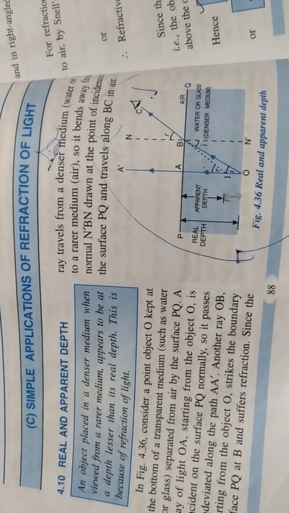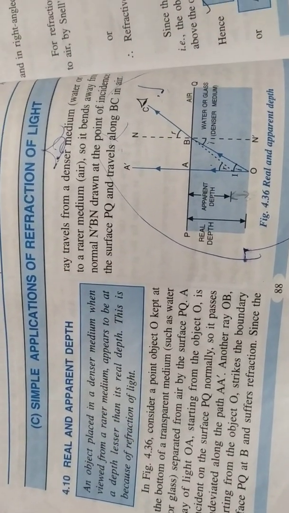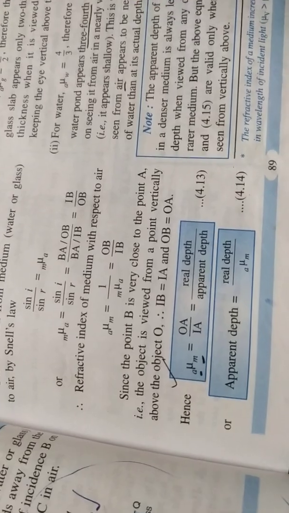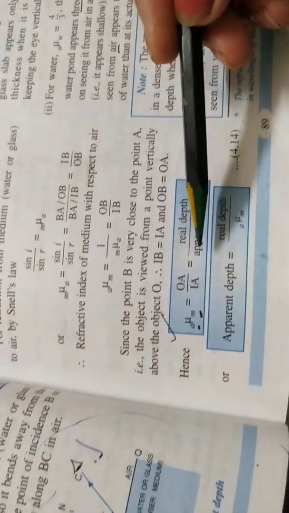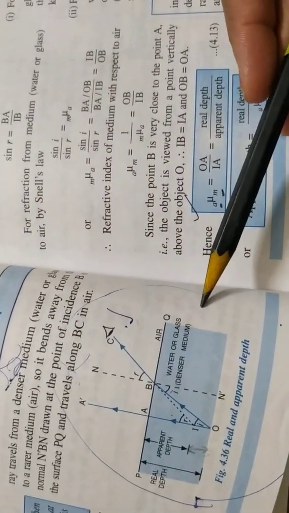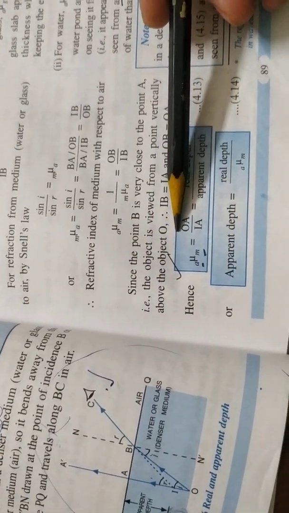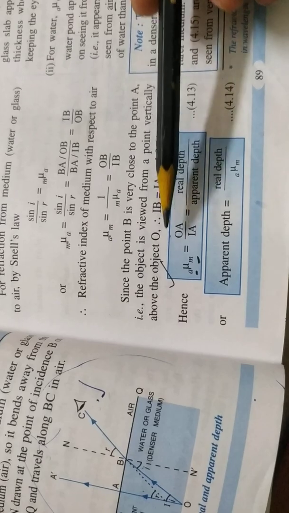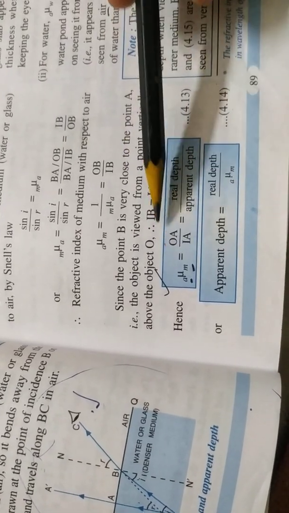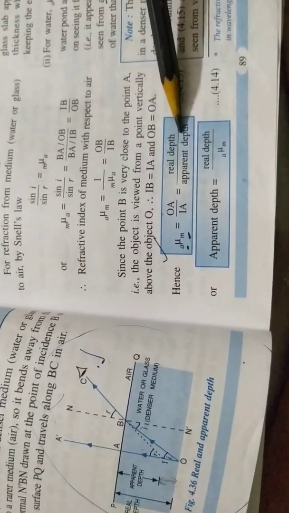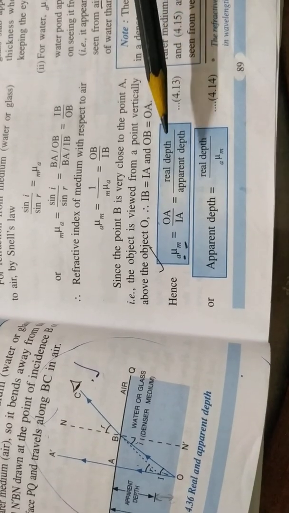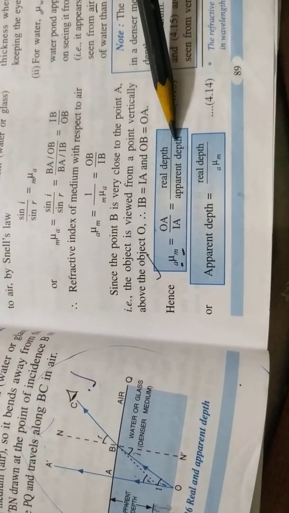And in this topic, we will use another formula for the refractive index of that medium, the denser medium, with respect to air, which becomes the absolute refractive index of that medium. That formula is the ratio of real depth and apparent depth.